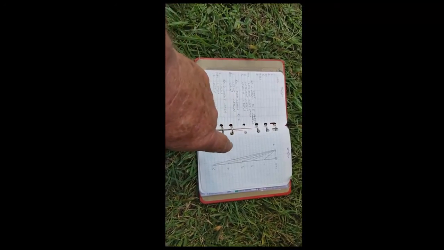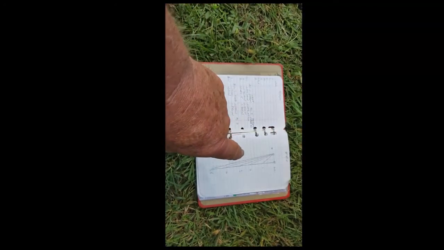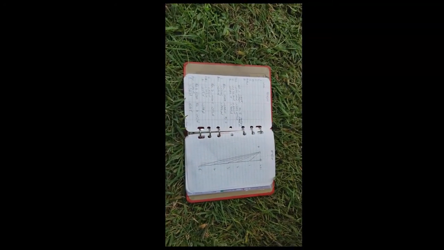Wow, look at that perspective. Perspective, baby.